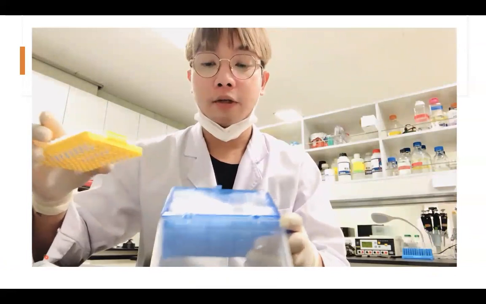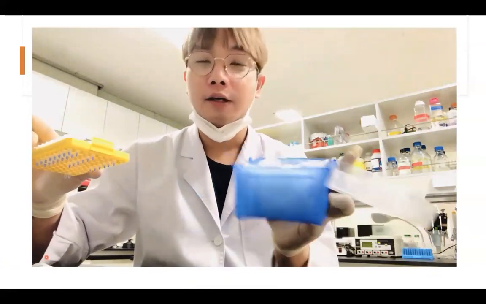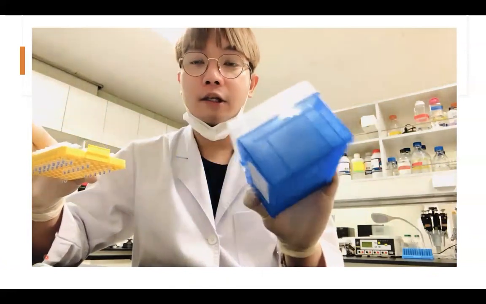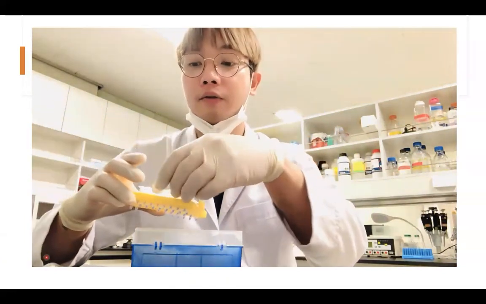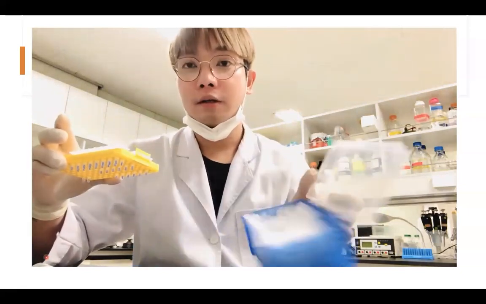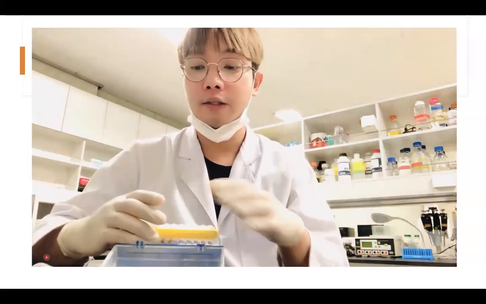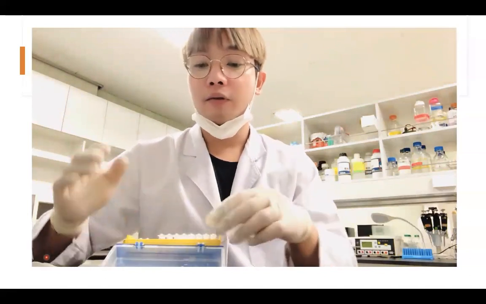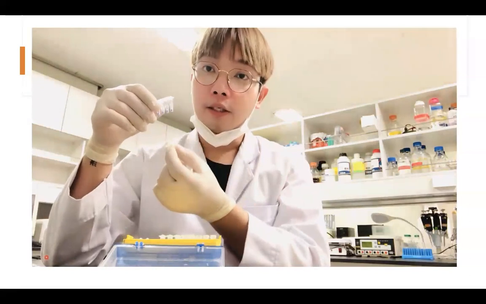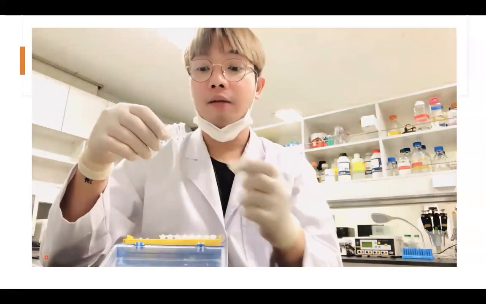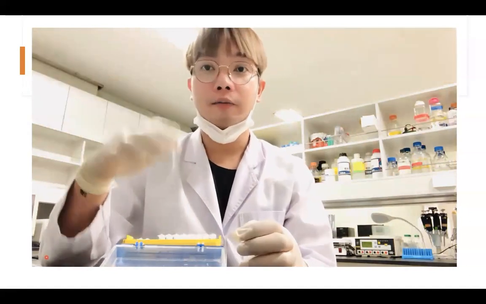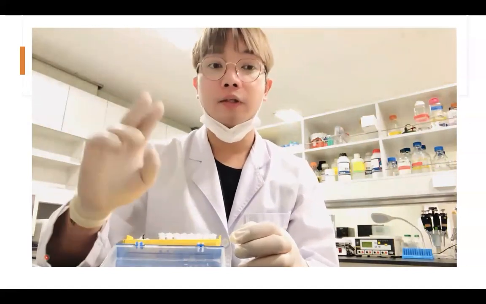Medyo kakaiba yung trip ko talaga sa buhay. So, usually ginagamit ko tong tip box, lalagyan na ng tip box para doon ko ilagay yung sample ko. Para meron na rin akong ice. So, on ice na rin siya. So, yung reaction volume natin ay 30 microliters at maglalagay tayo ng 2 microliters ng primer, forward and reverse primer, both na yun.